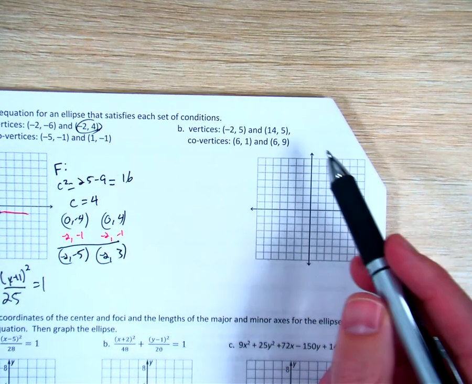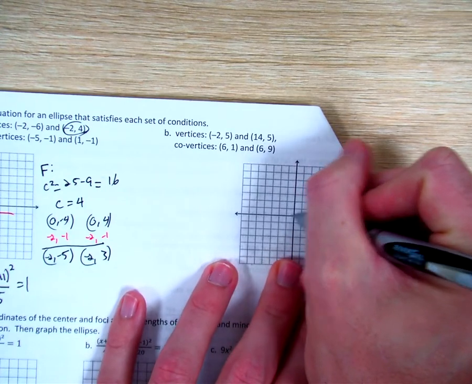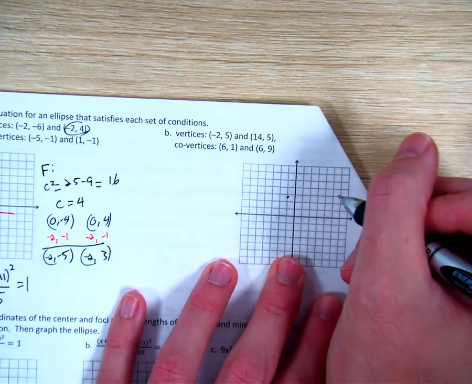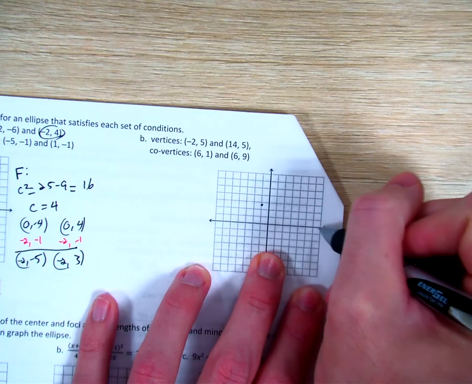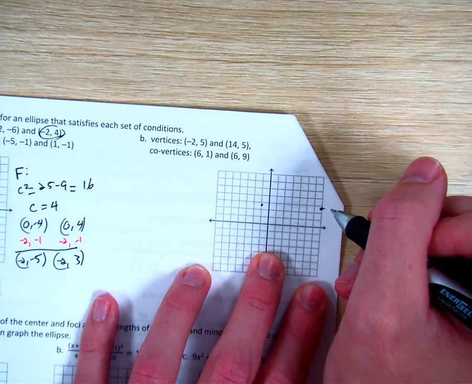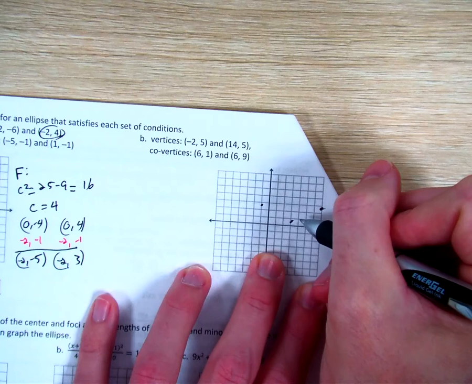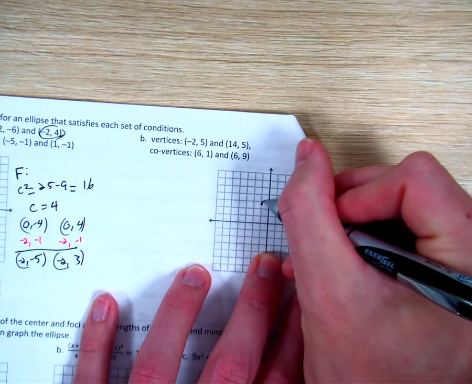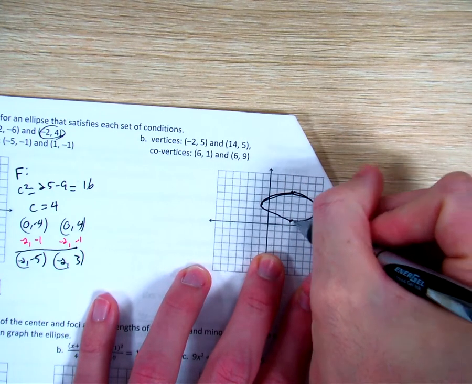So negative 2, 5, negative 2, and then 5. 14, comma 5. 2, 4, 6, 8, 10, 12, 14, comma 5. 6, comma 1. 6, comma 9. Yeah, as good as I did last time. I kind of missed it on this one, didn't I?